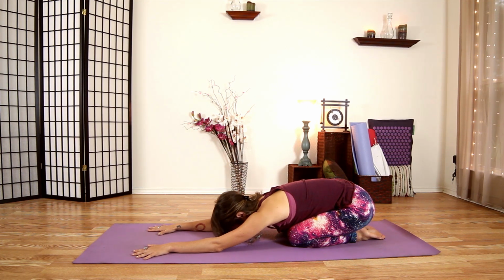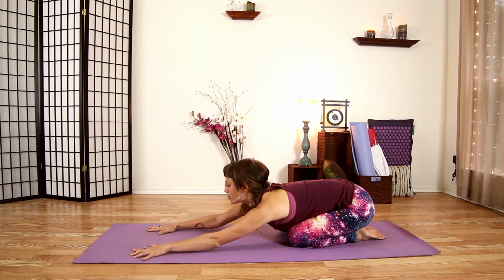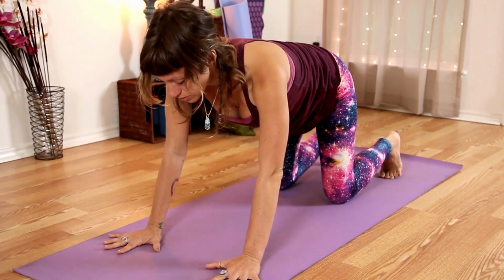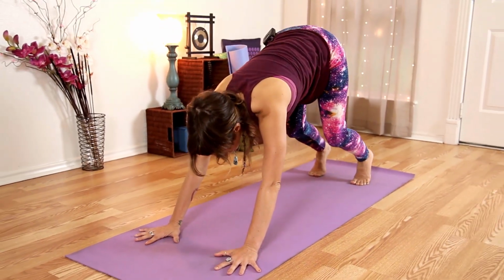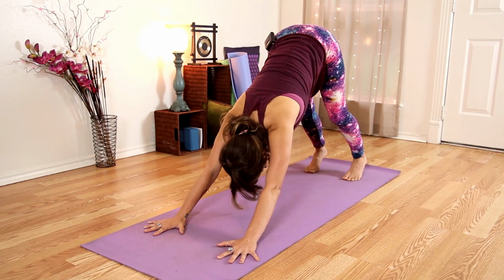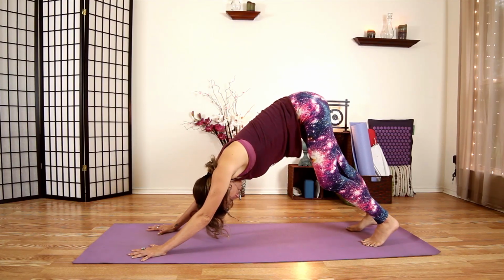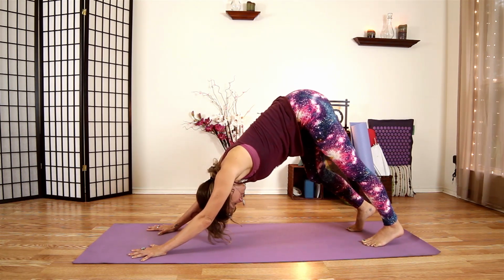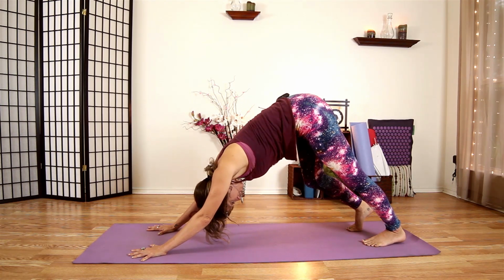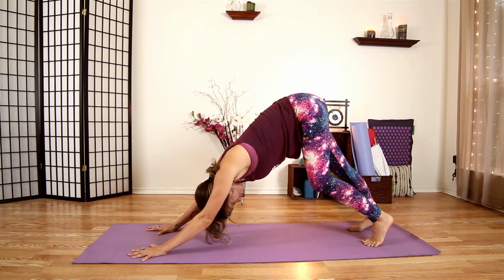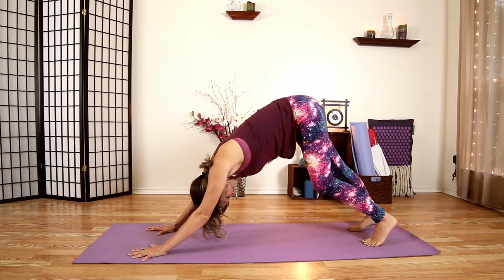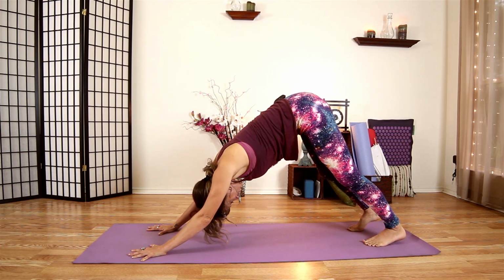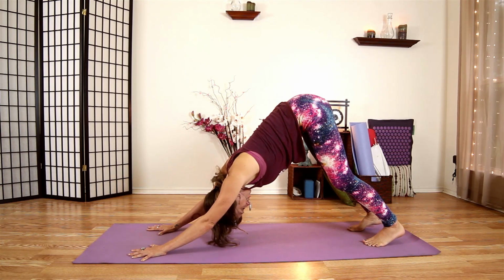Now lift your gaze between your hands. Root your hands down onto your mat. Tuck your toes underneath you and start to lift your hips up towards the sky, coming into a downward facing dog. You can pedal your heels right and left, stretching into the backs of your legs a bit. Again, just working with your flexibility, stretching your muscles open. One of my teachers used to always say, your muscles will never stretch unless you stretch your muscles. So you've got to do the work.